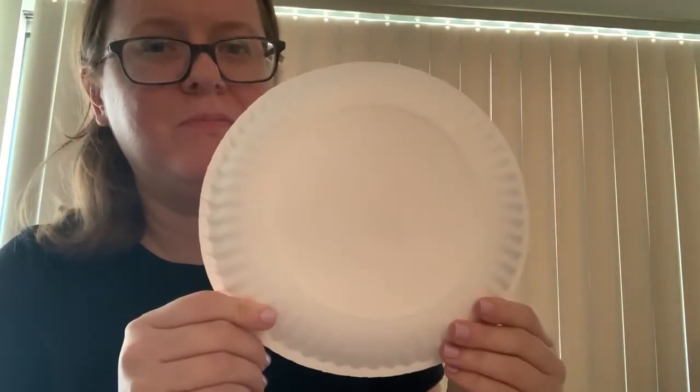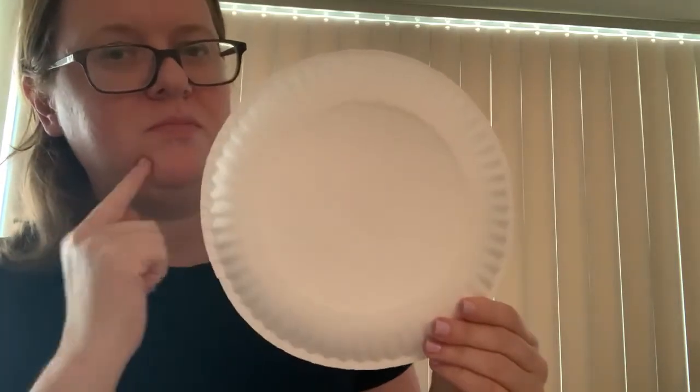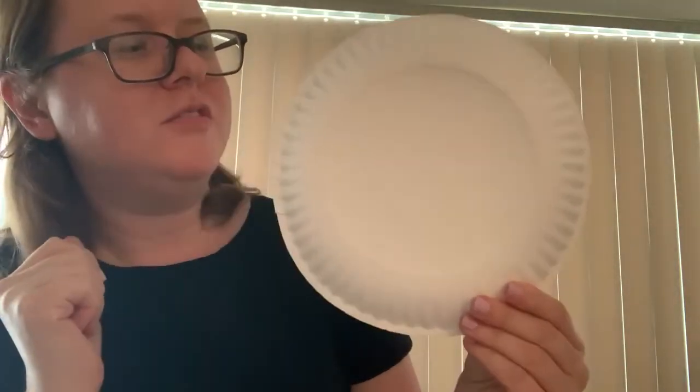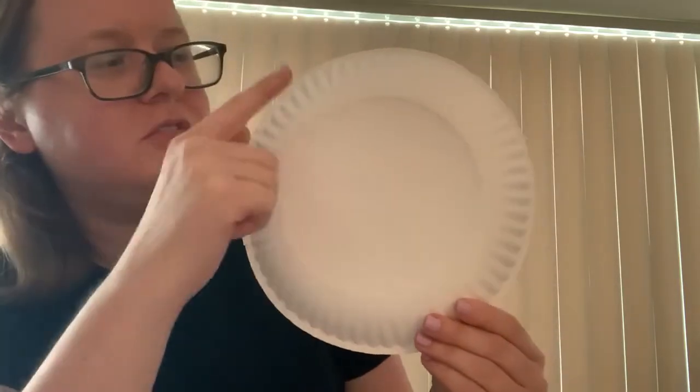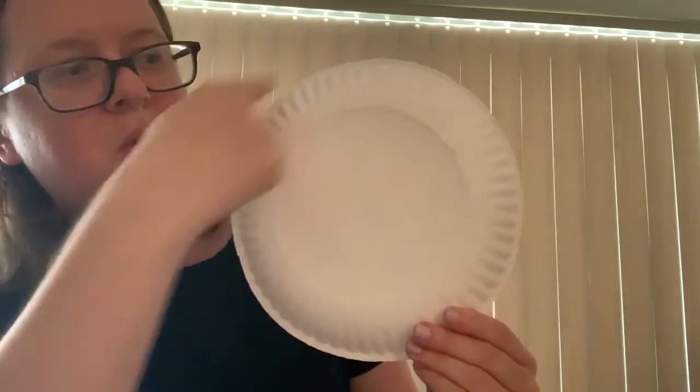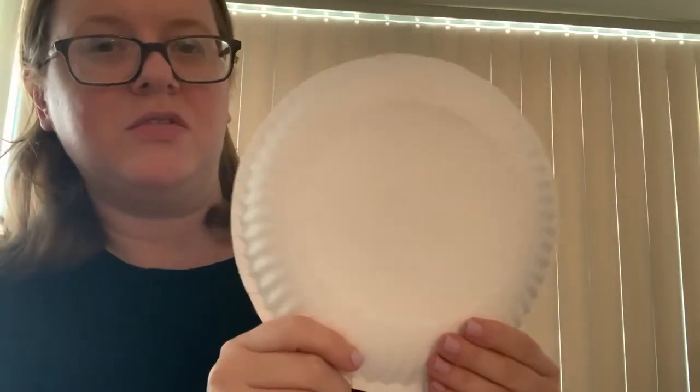So look at this shape. What shape is it? Yeah, it's a circle. How do you know? Yep, because it doesn't have any sides. It's just one big curve around and around.